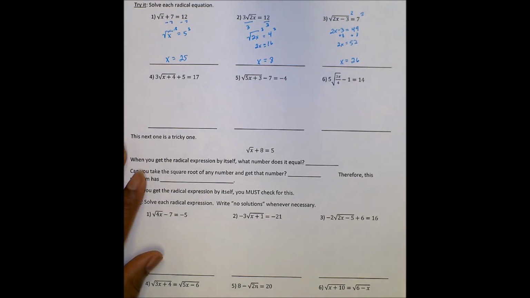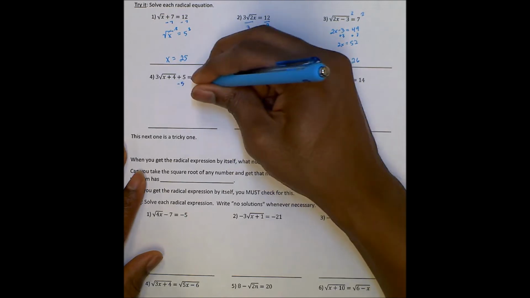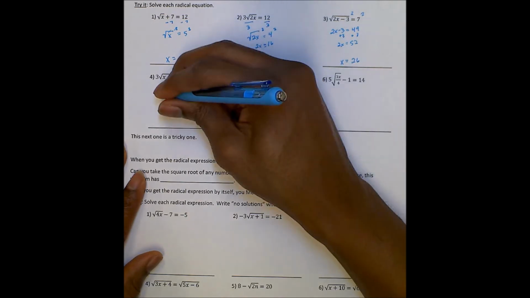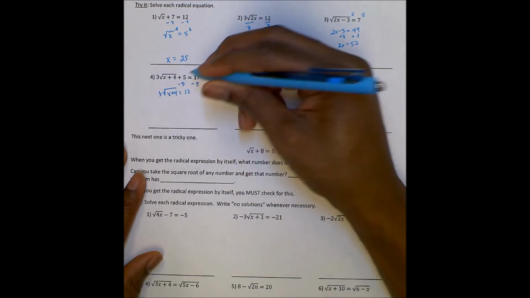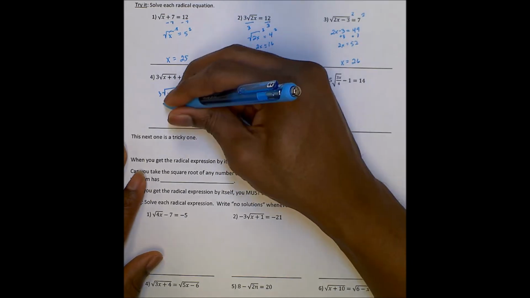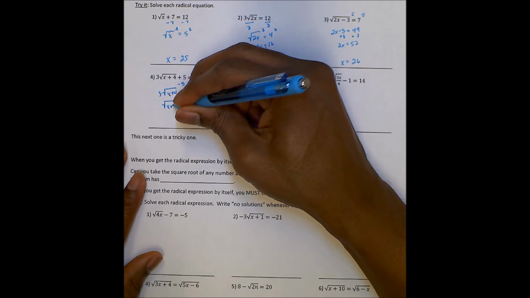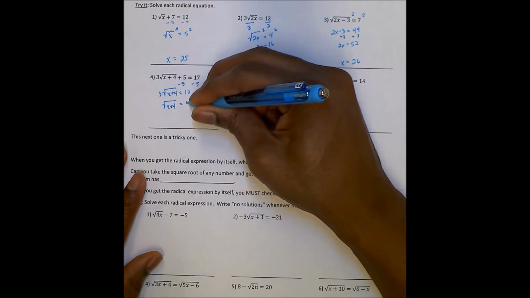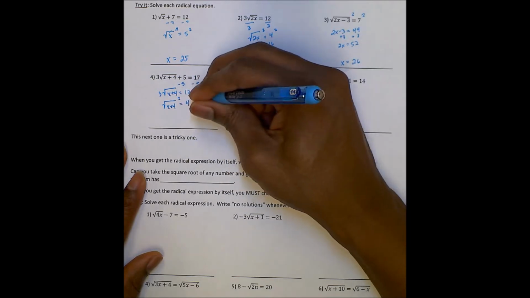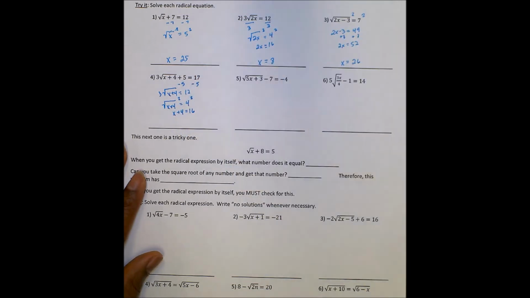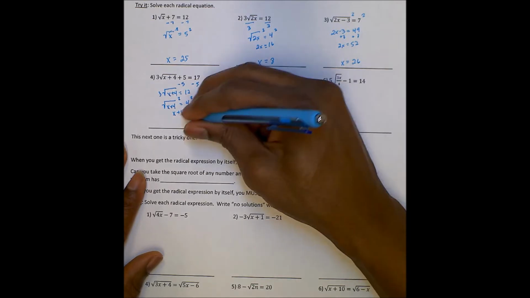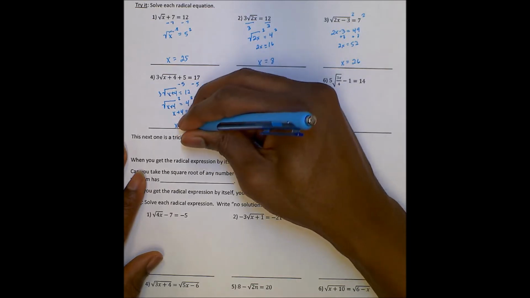Number 4, I will first subtract 5. So I have 3 radical x plus 4 equals 12. Then I'll divide by 3 to get the radical by itself all the way. Radical x plus 4 equals 4. And then I'll square both sides. And so x plus 4 will equal 16. Okay. Now to solve for x all the way, I'll subtract 4 from both sides, and that gives me x equals 12.